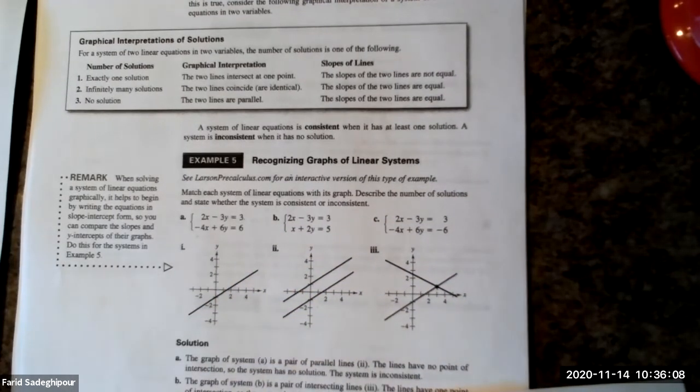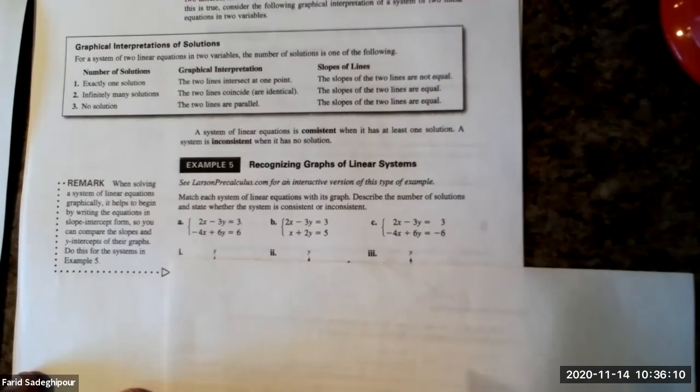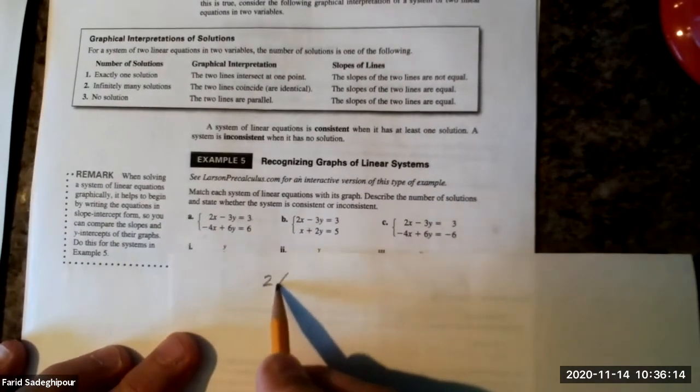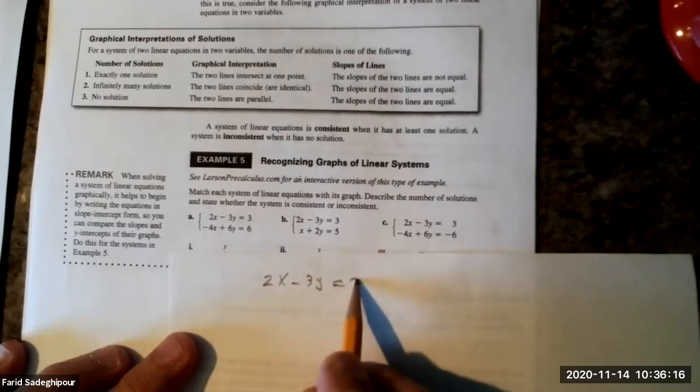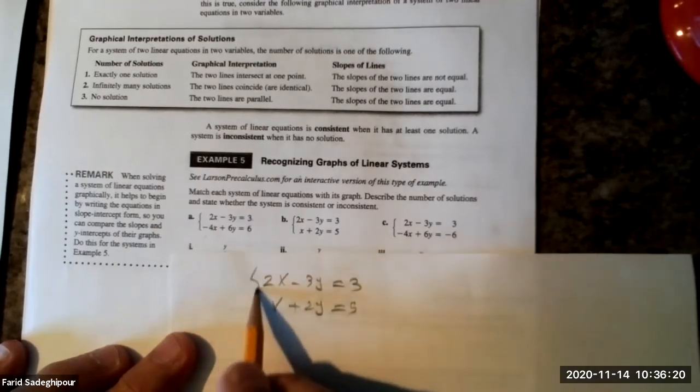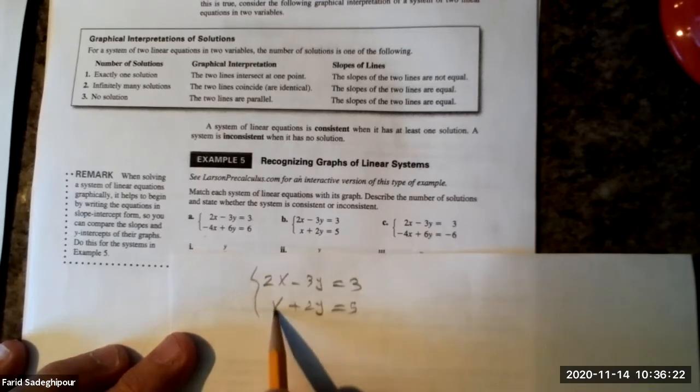Let's look at this example, the second one. I have 2x minus 3y equal 3, x plus 2y equal 5. Now here, to eliminate x, I multiply the bottom one by negative 2.